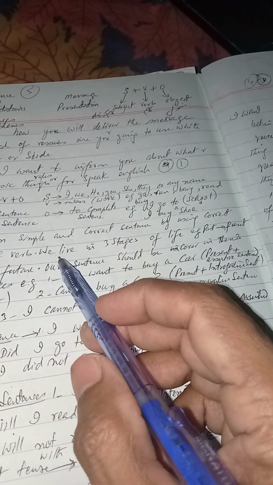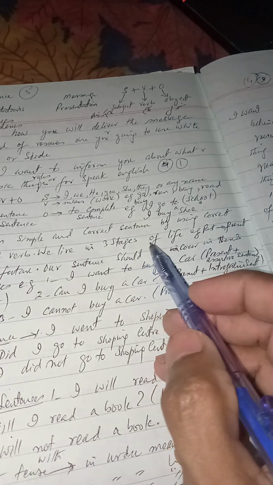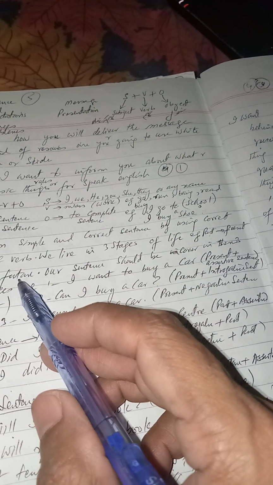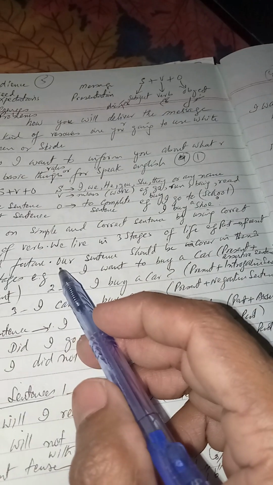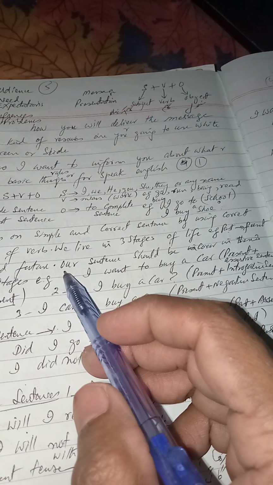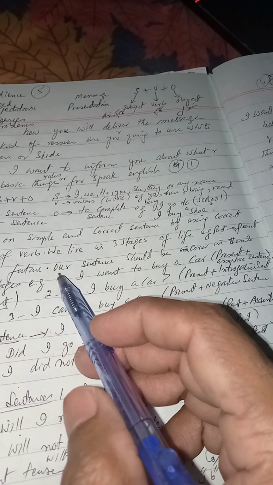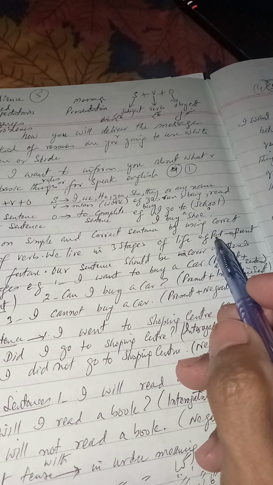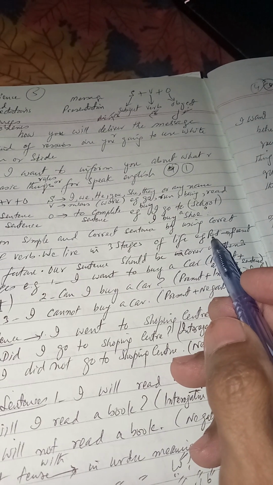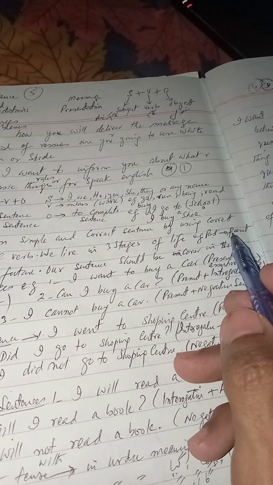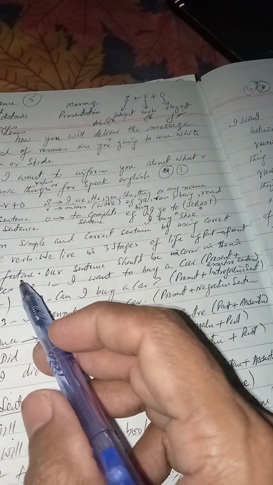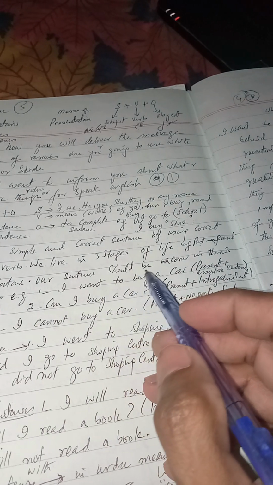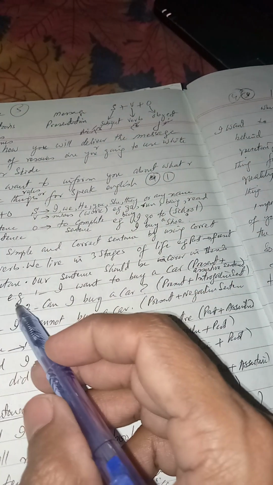We know that we live in three stages of life, for example, past, present, and future. Mazi, hal, mustaqbil. Same as in Urdu, we also have to speak English in these three stages. Some sentences belong to the past, some to the present, and some to the future. So our sentences shall cover these three stages.